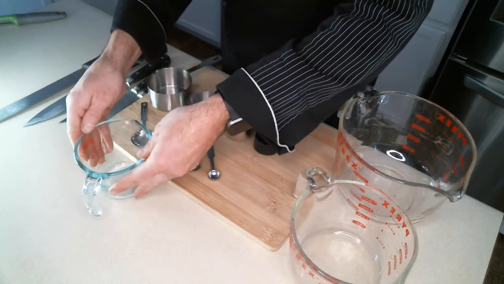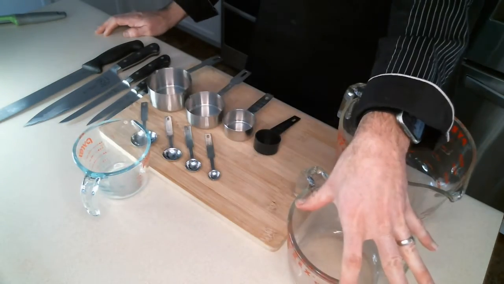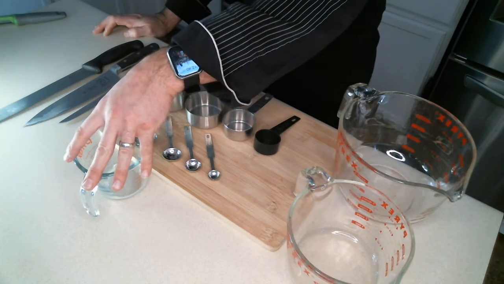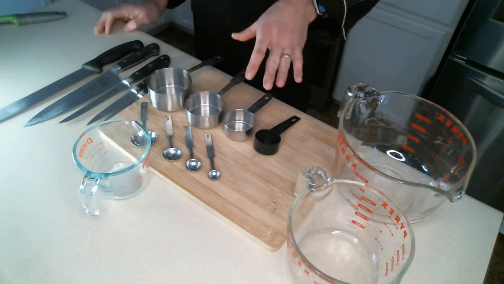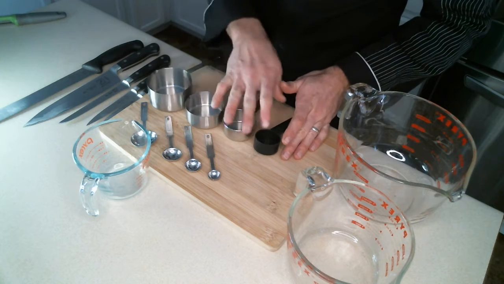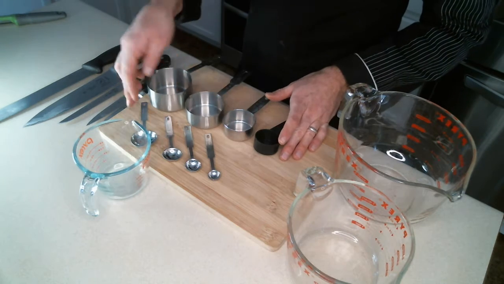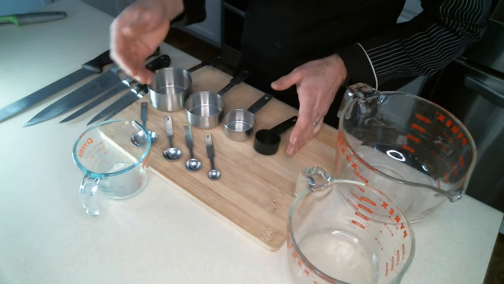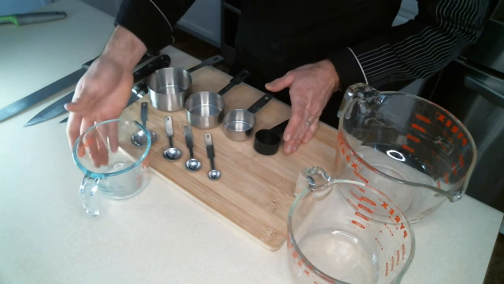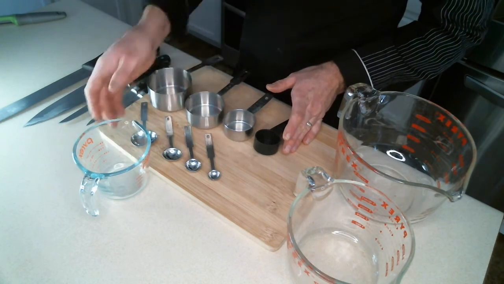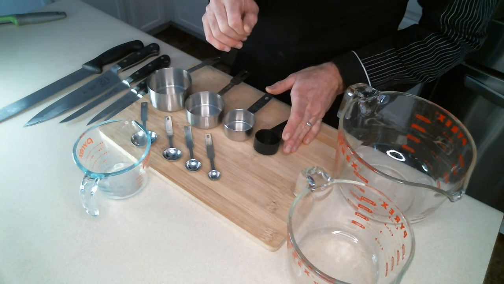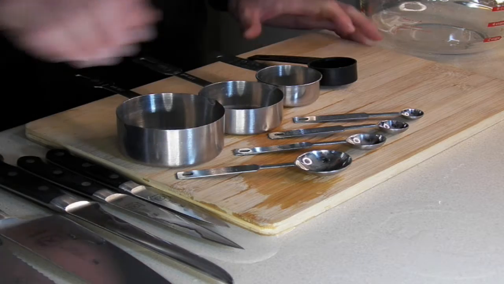When you're measuring liquids, you always want to use this style of container. You don't really want to use these for measuring liquids. Obviously, if you're measuring liquids in a teaspoon or a tablespoon, you don't really get the markings on this that you would for the rest of these. Okay. Now let's talk about the other ones.